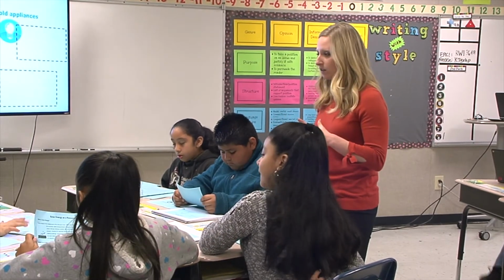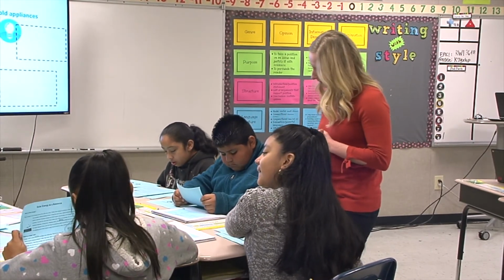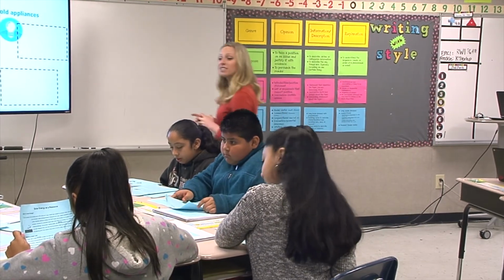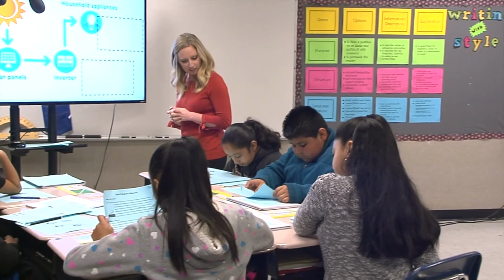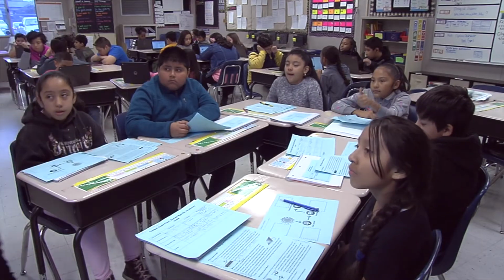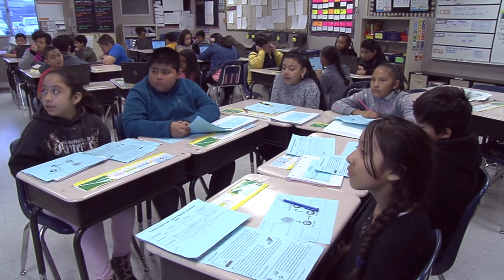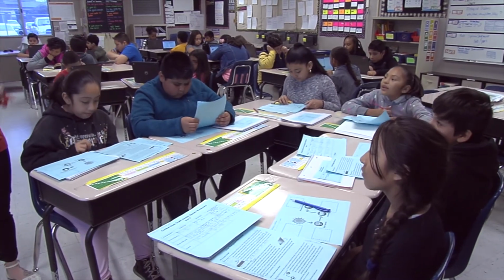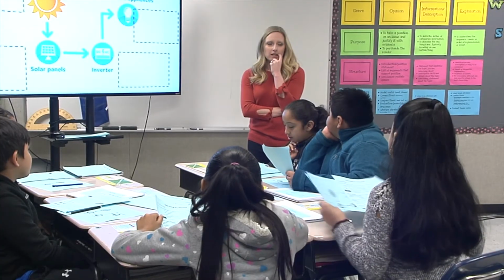What do you see, Edgar? To begin, the panels must be carefully positioned to get the maximum amount of sun exposure. So if I want to put that in words, what sequential connective did they use in the text? To begin. Look at your list.